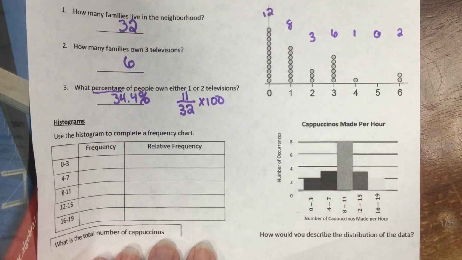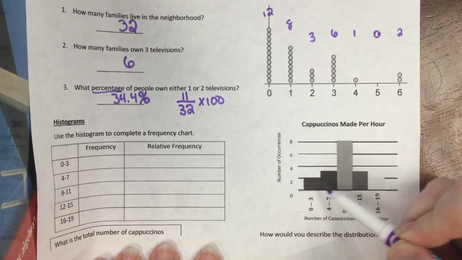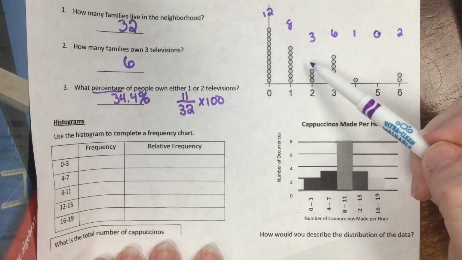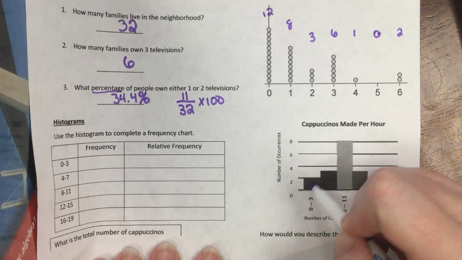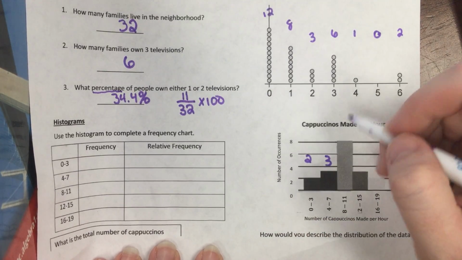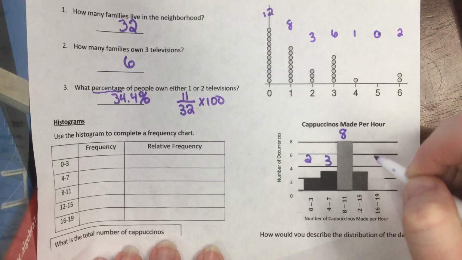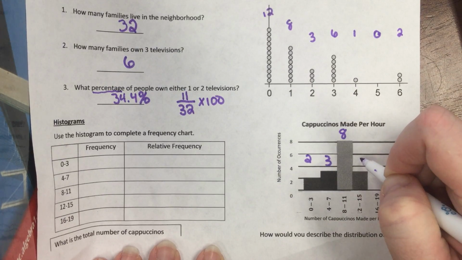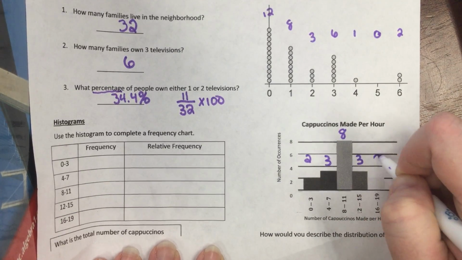All right, so the first part is easy. We'll go through and figure this out. For frequency, it's just telling us how many times it happened. So it's just like what we did up here with the dots. So for this one, that's 2. This is 3. This is 8. 3 again, and 2.